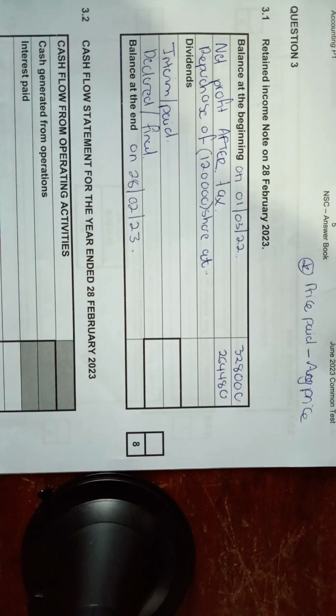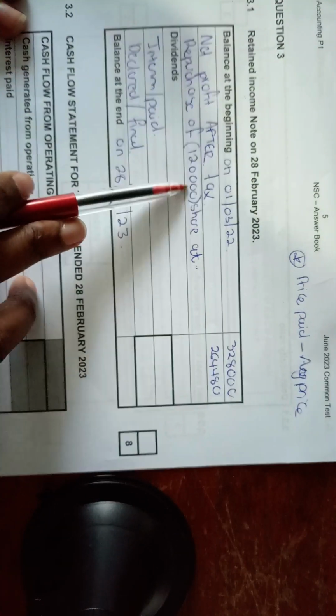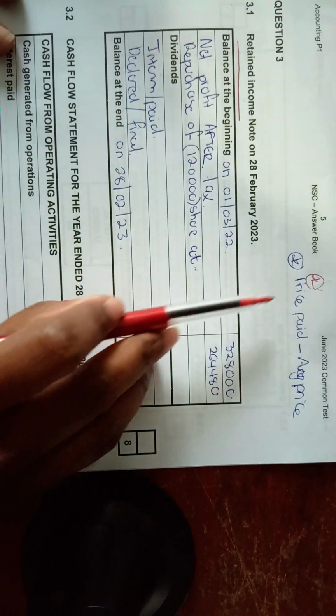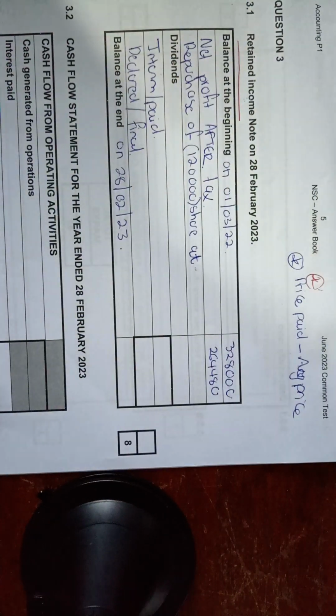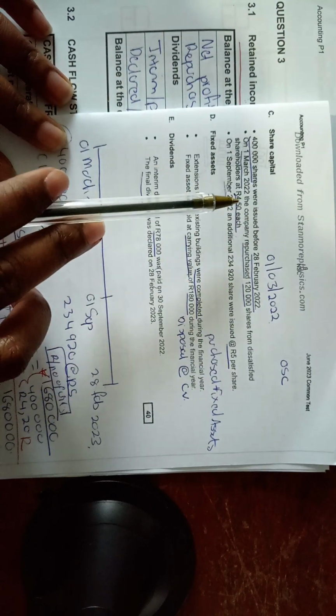Now remember, oh sorry, you didn't see that. So it's repurchase of 120,000 shares. Please remember that for retained income, this is the formula that I use. It's the price that I paid minus the average price. So what price did I pay? How much money left my bank account? 4.50. That is the price that I paid per share.